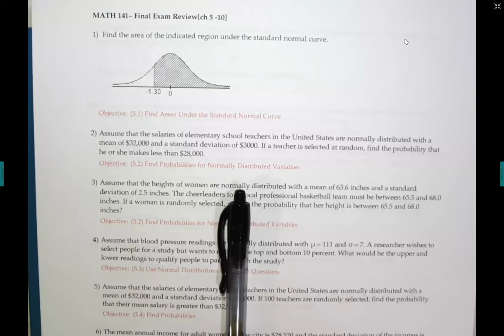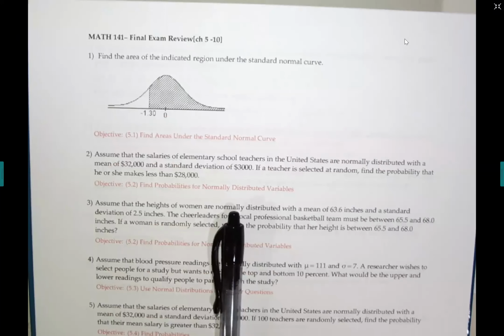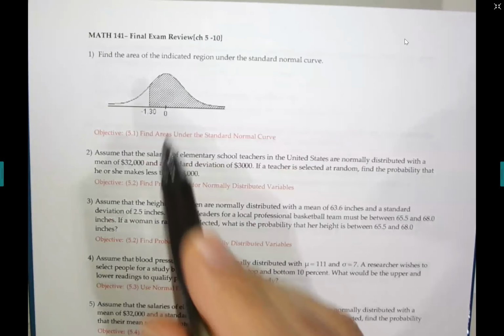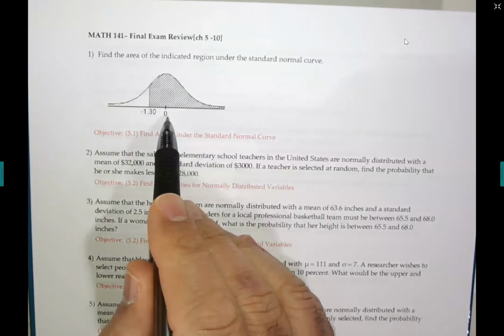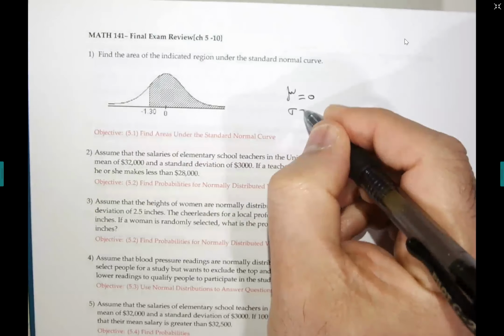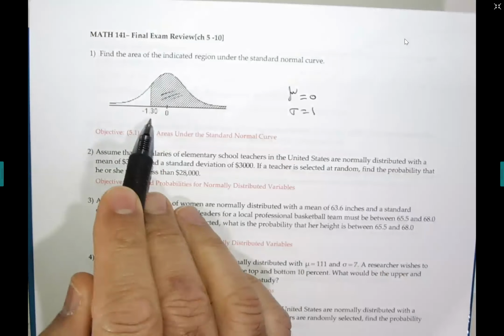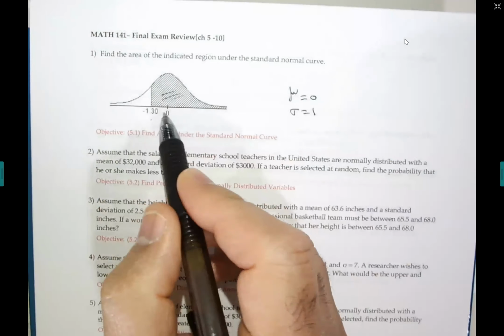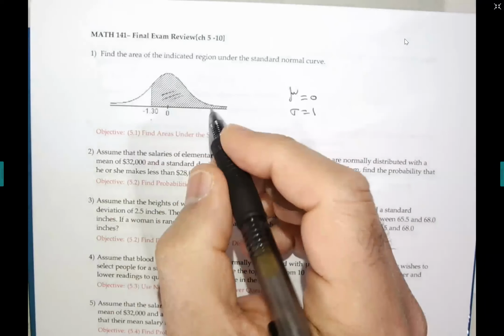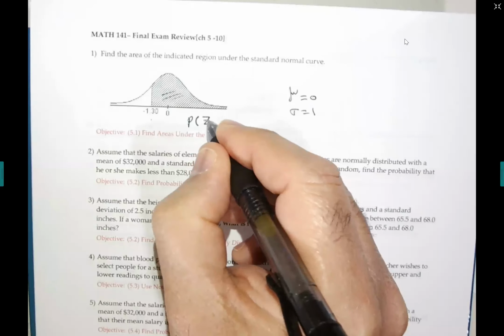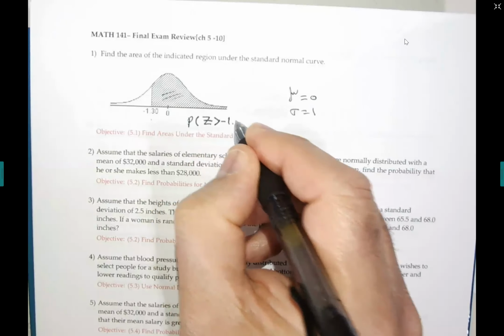All right, so let's begin with the first question, which is find the area of the indicated region under the standard normal curve. Remember, guys, when it says a standard normal curve, that means the mean is 0 and the standard deviation is 1. How do I find this area? This is an area to the right of negative 1.30. It looks like it's more than 50%, as you can see, guys. So actually, we need, area is a probability. We need the probability of z greater than negative 1.30.